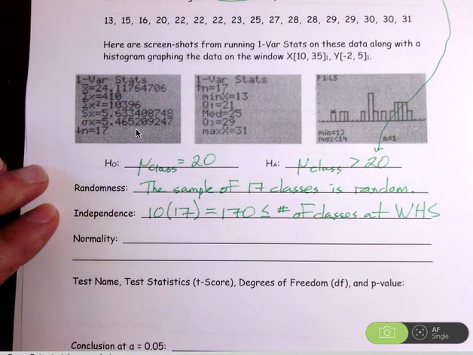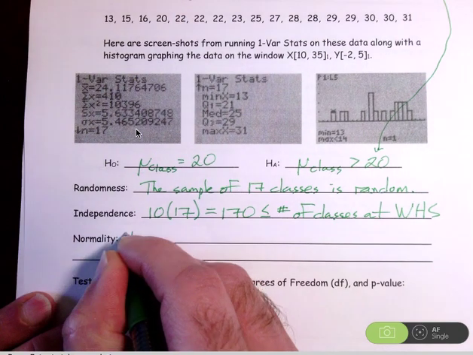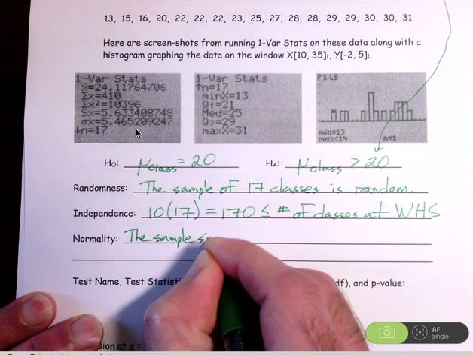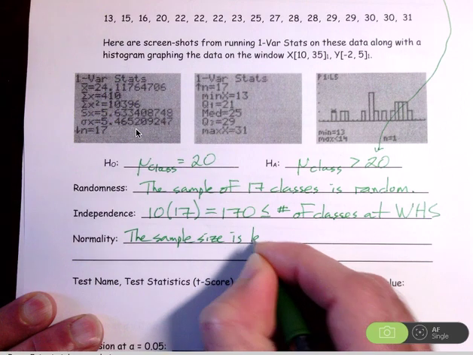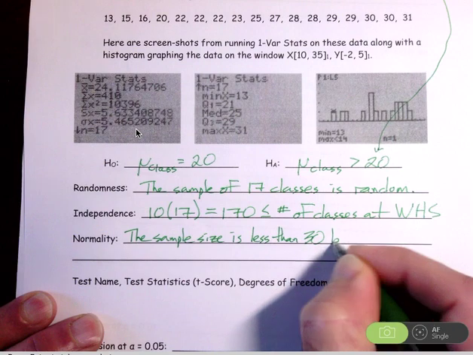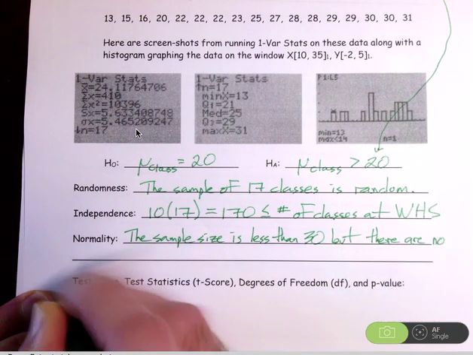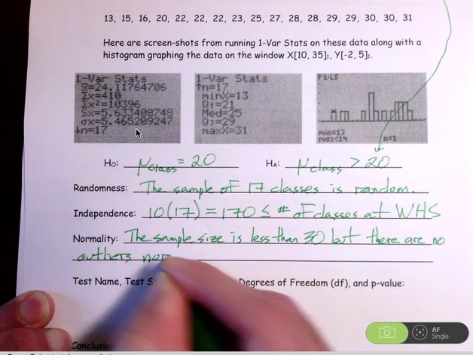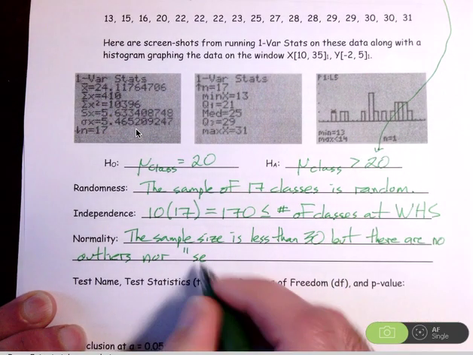So for normality, the sample size is less than 30. But there are no outliers. Nor, I'll just call it serious skewness. Actually, and from the histogram, I really don't see any skewness at all.